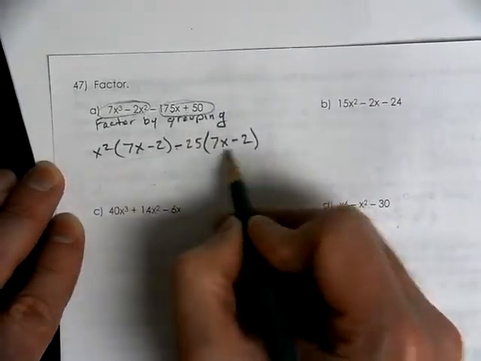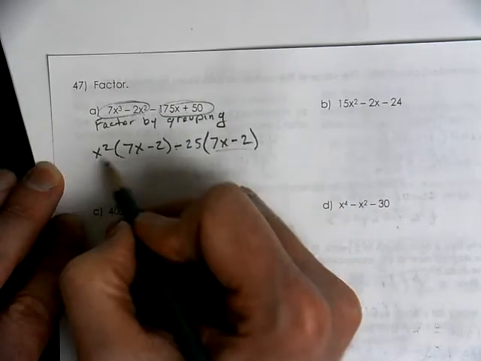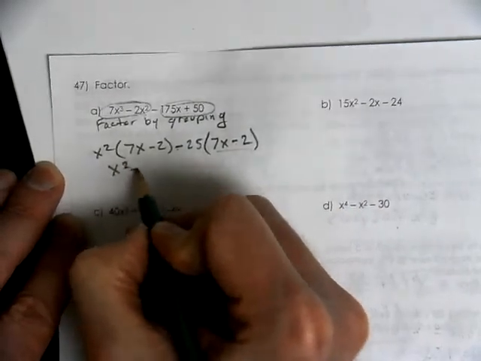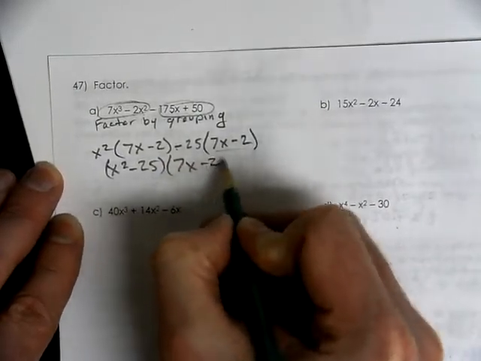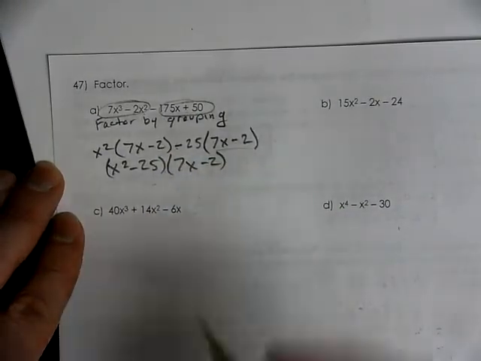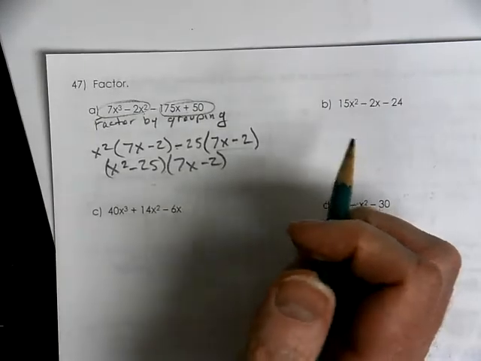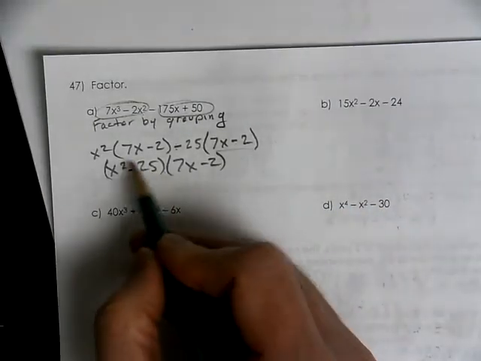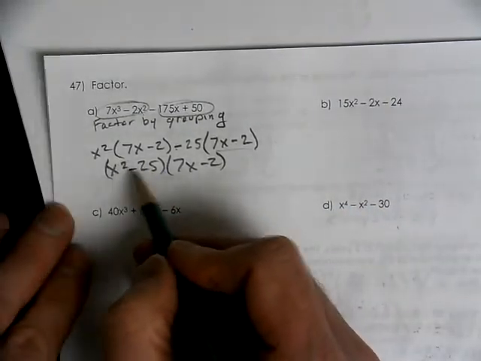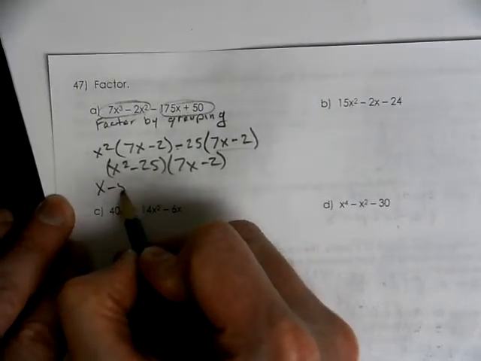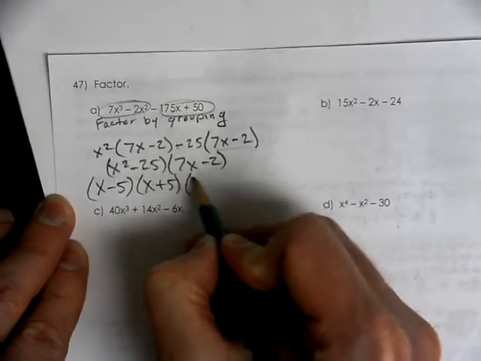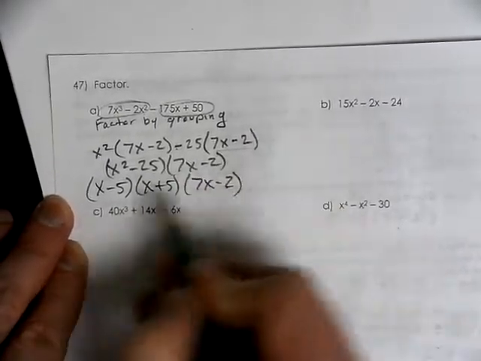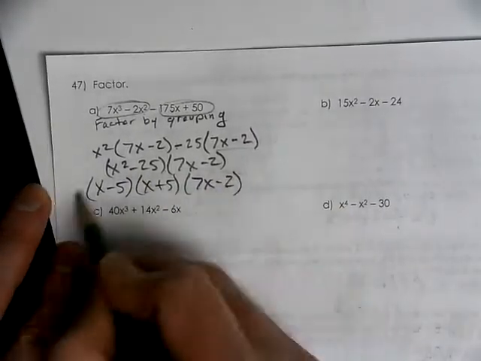So notice what's inside the parentheses. They're exactly the same. So this is x squared minus 25 and 7x minus 2. Well, it looks like we're done. We factored it. But this is also the difference of two squares. So we can factor that apart by taking the square root of both terms. This one is not factorable. You have to factor it completely.